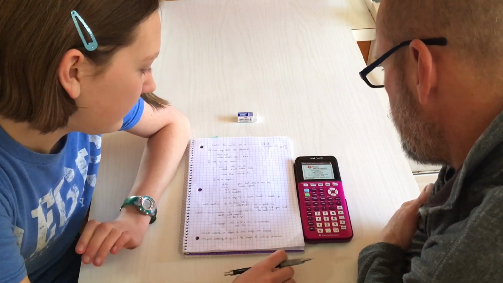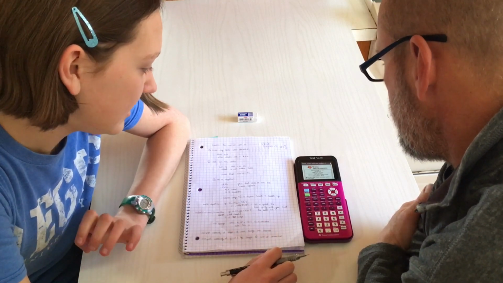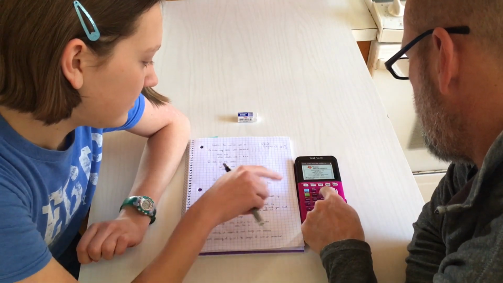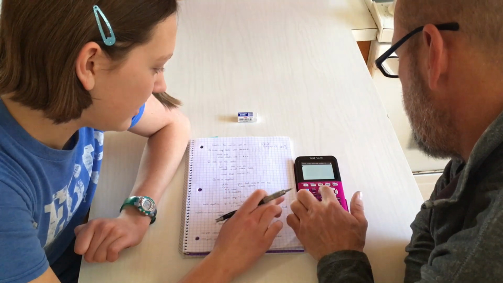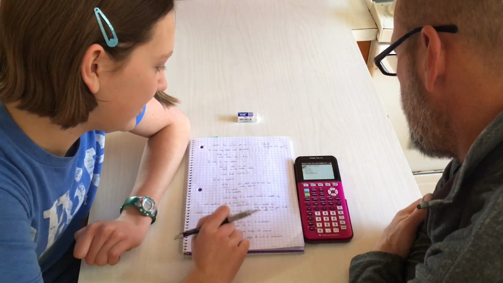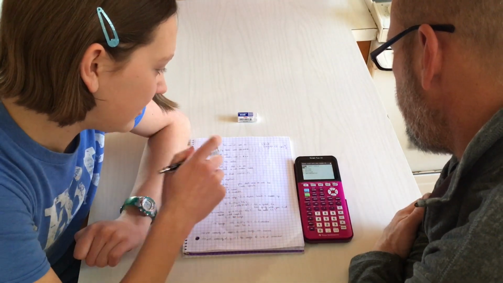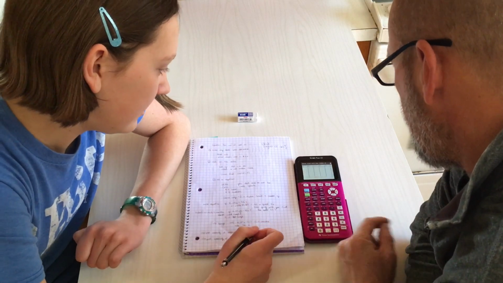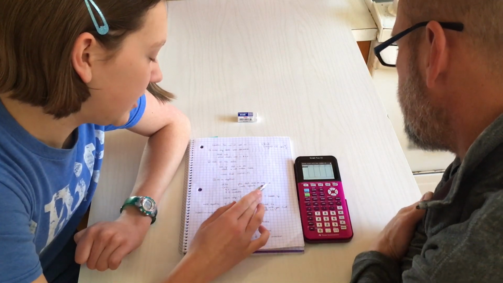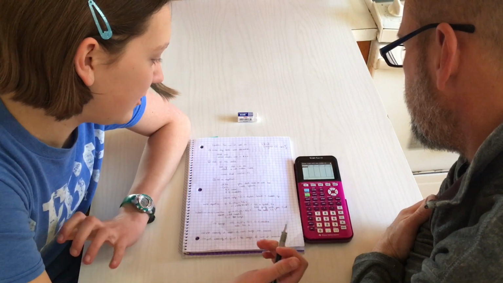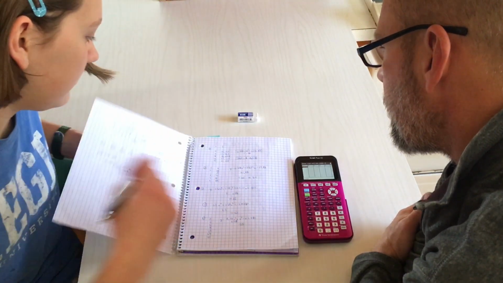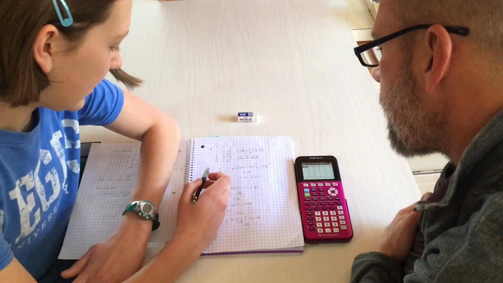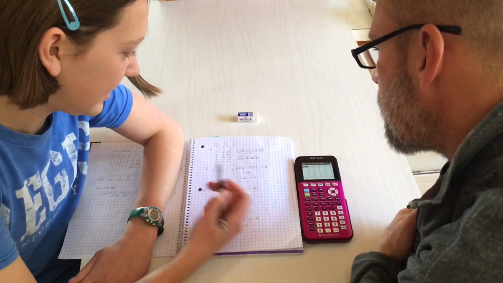The first thing you want to do is press Stat. Just Stat. And then hit Enter on Edit. That brings you to a table where you're going to put your values. This is the table of values that we're going to be using today.